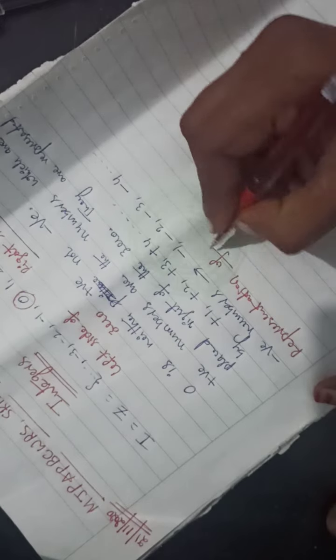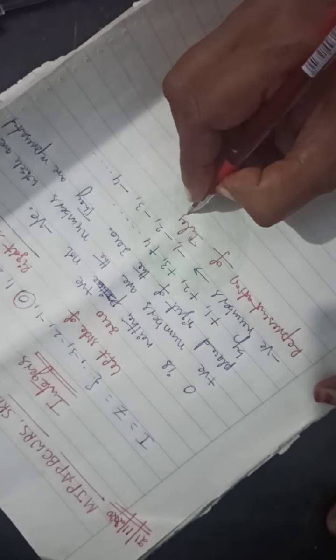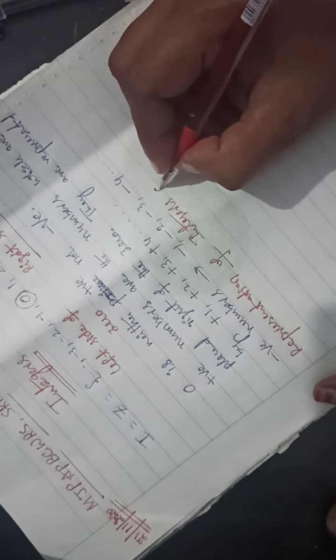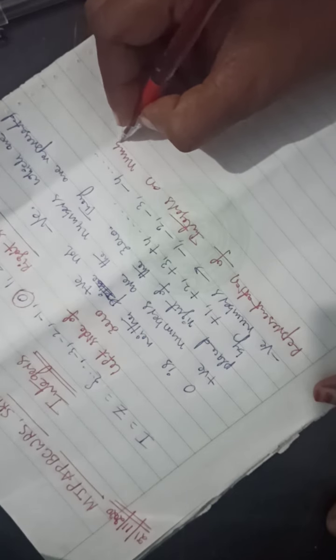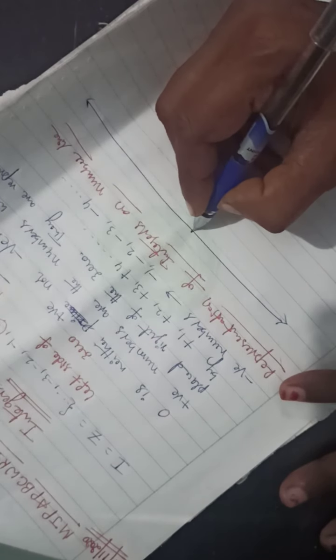Representation of integers on a number line. ఇంటీజర్స్ని నెంబర్ లైన్ మీద ఎలా రిప్రజెంట్ చేస్తాము? ఓకే, draw a number line like this. This is 0, left, this is the right side of 0.